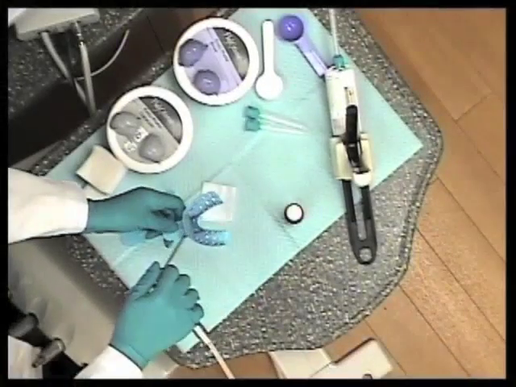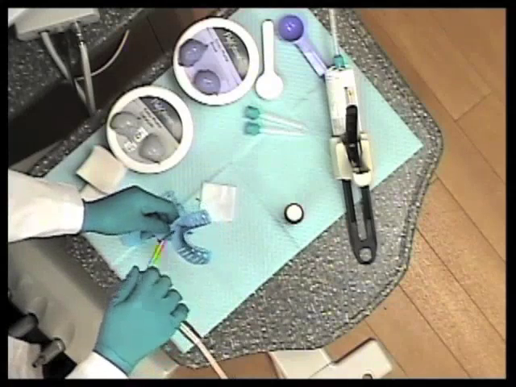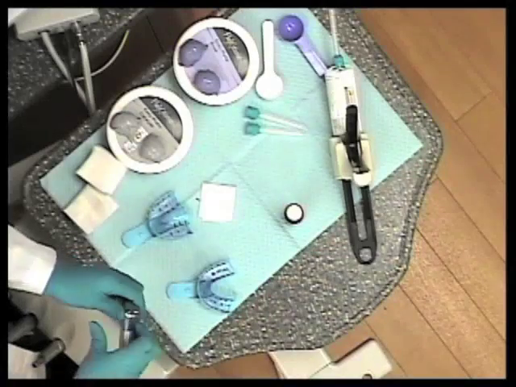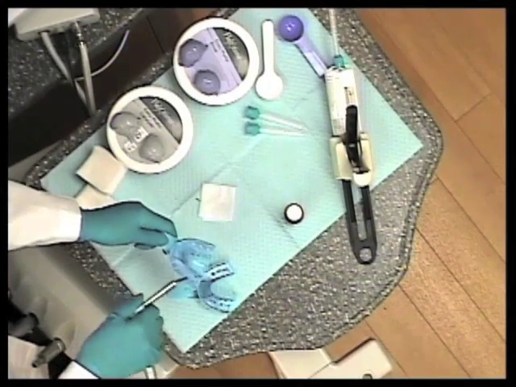Just make sure that when you apply this that you let it dry. Using a little stream of air can be very, very helpful. You just don't want to see any movement of the adhesive on the tray before you start mixing your material.